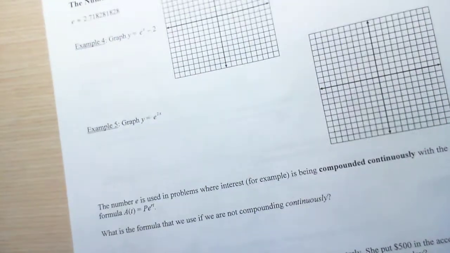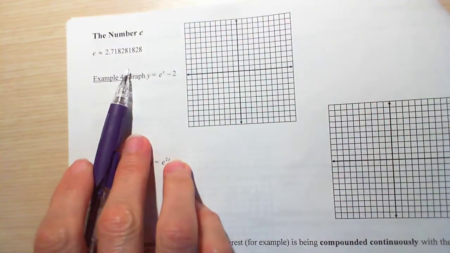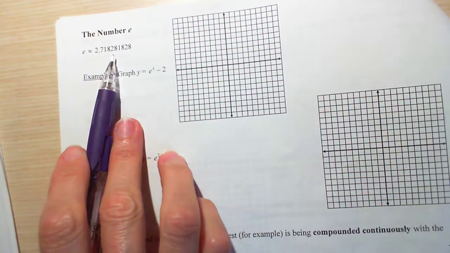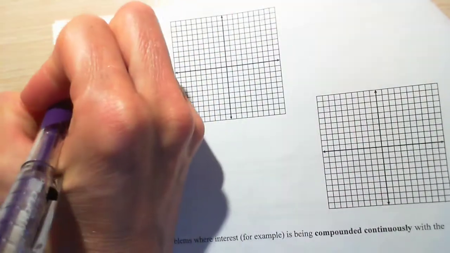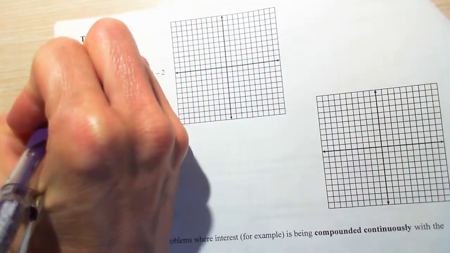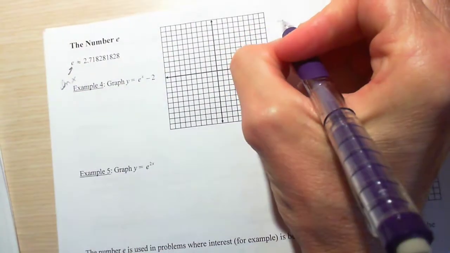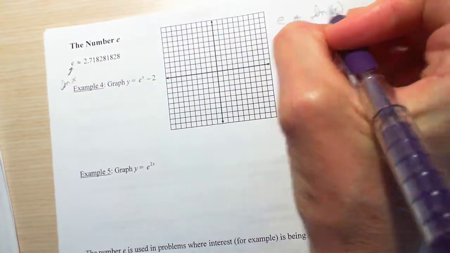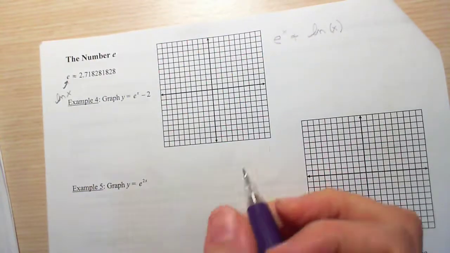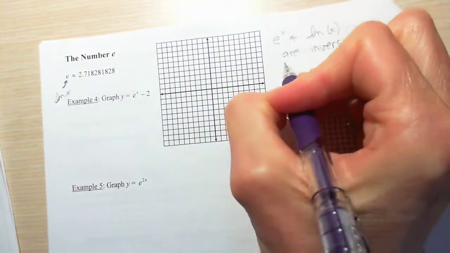All right, now let's talk about e. So flip over. The number e. It's just a number. And this is it. It's irrational. It goes on forever, kind of like pi, and doesn't repeat. And the reason that it's so important is that it is the inverse to the natural log. Okay, so let me just write this up here. E and the natural log, so e to the x and the natural log of x are inverses. So they undo each other.